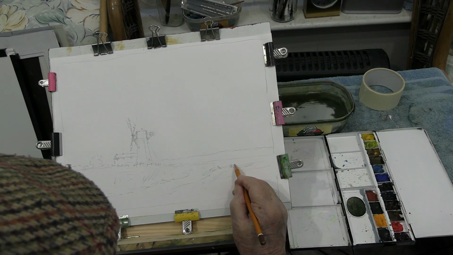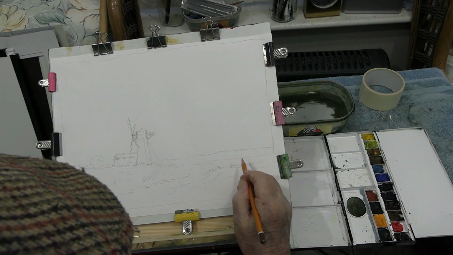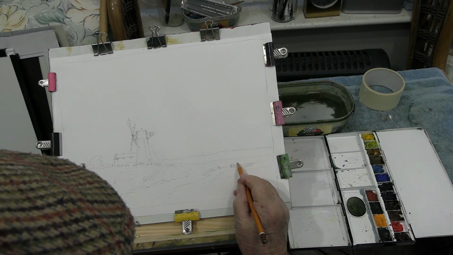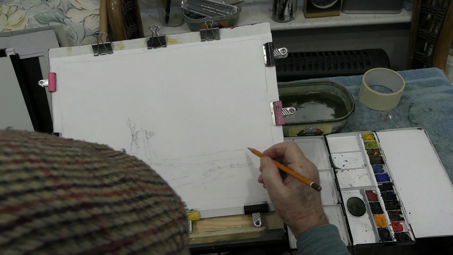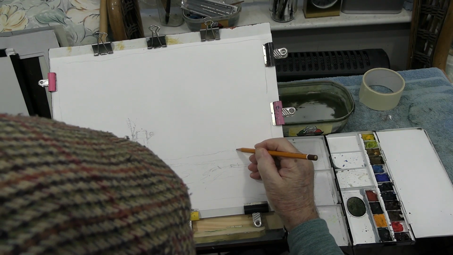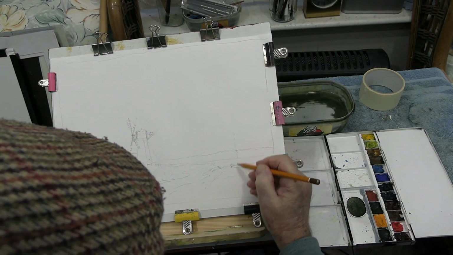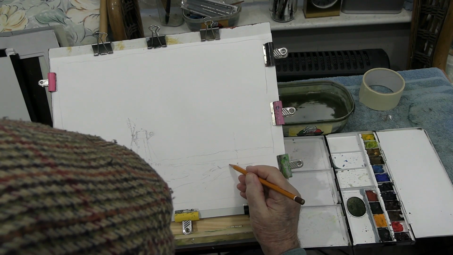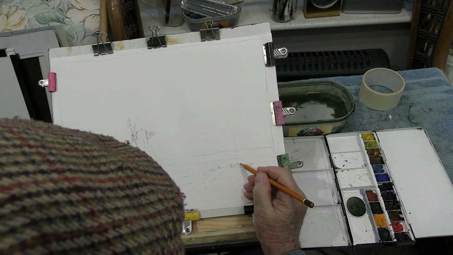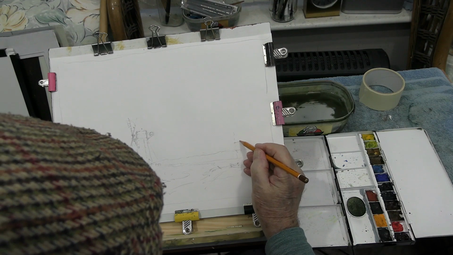You with me? So the sail might be coming in a different direction. Where are we? And this sail here, and that one, can be pulled up there to join in this part here.